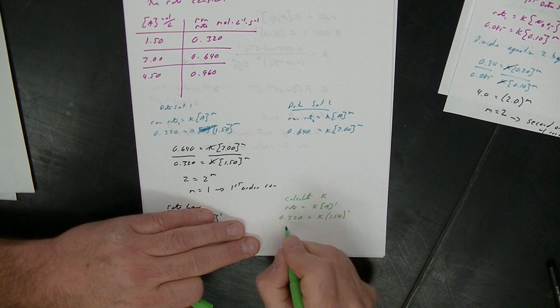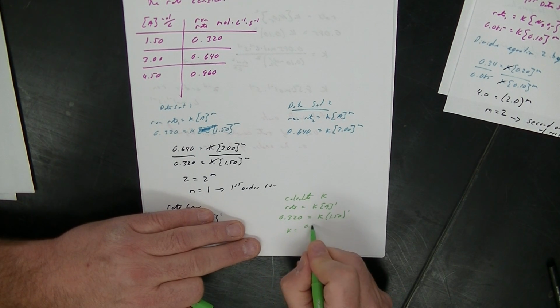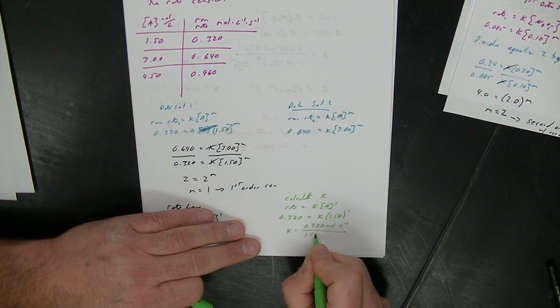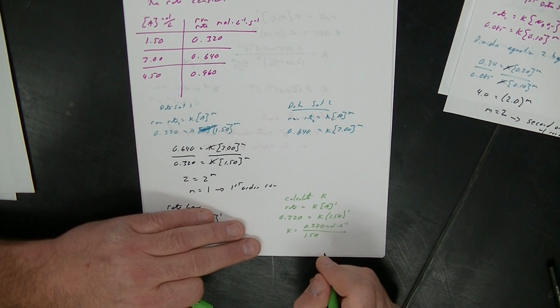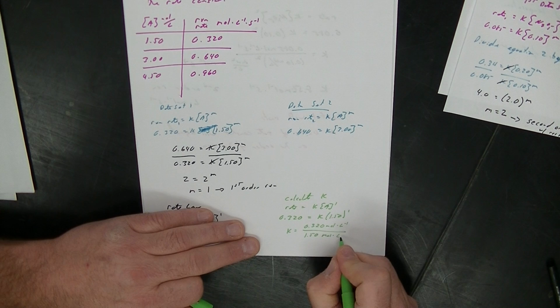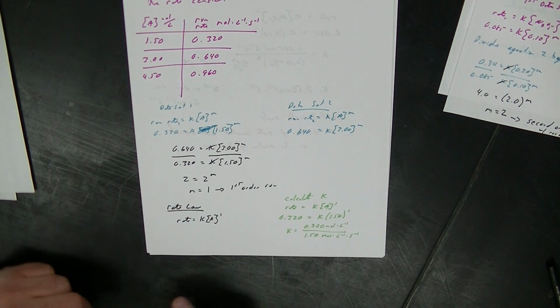So K is equal to 0.320 moles dot liter minus 1 divided by 1.50 moles dot liter minus 1 dot second minus 1.